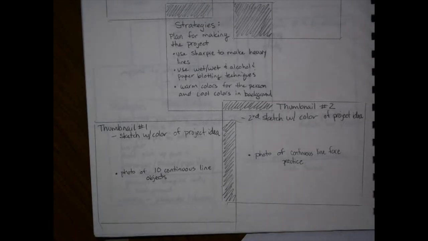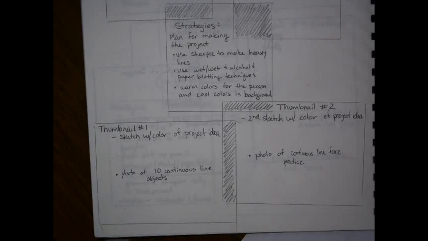would look best. As we are doing this kind of in reverse this time, what you're going to use for thumbnail number 1 for the project we just completed is going to be a photo of the 10 continuous line objects. And you should already have a photo of that you submitted to me earlier. For thumbnail sketch number 2, you are going to use a photo of the continuous line face practice that we did. And that will take the place of actually having done the sketches for this particular project.